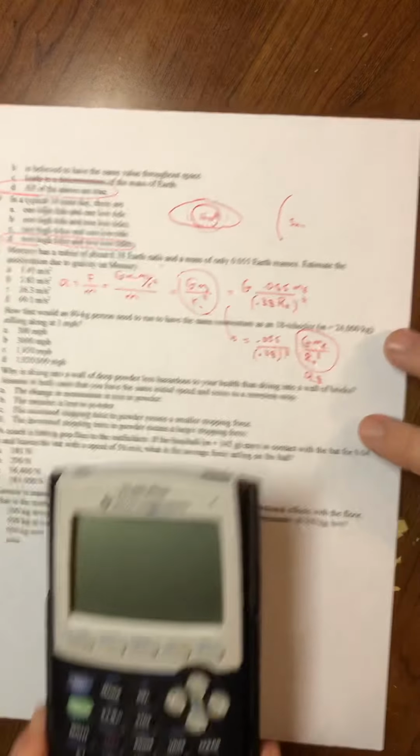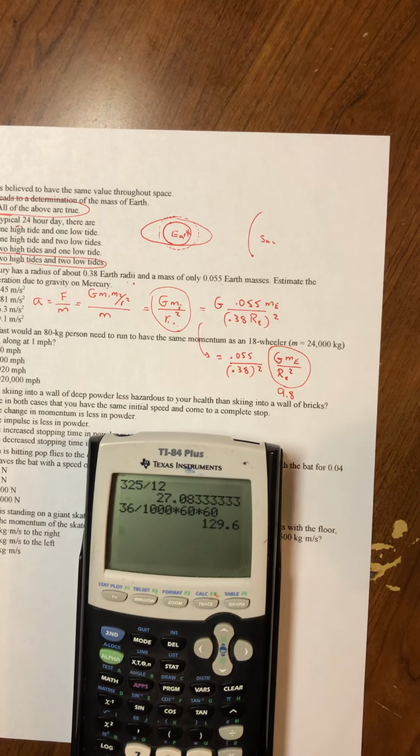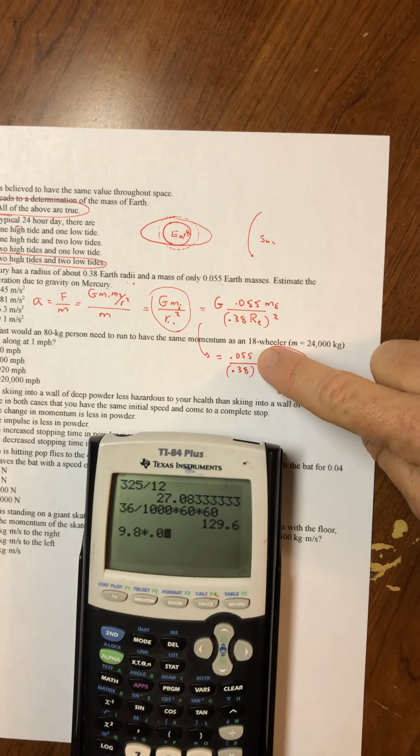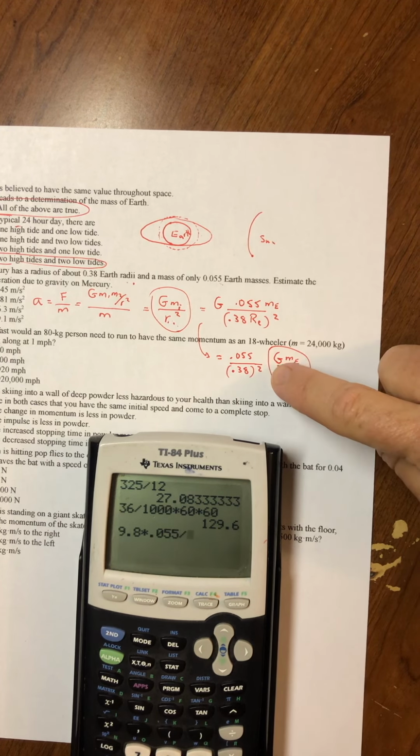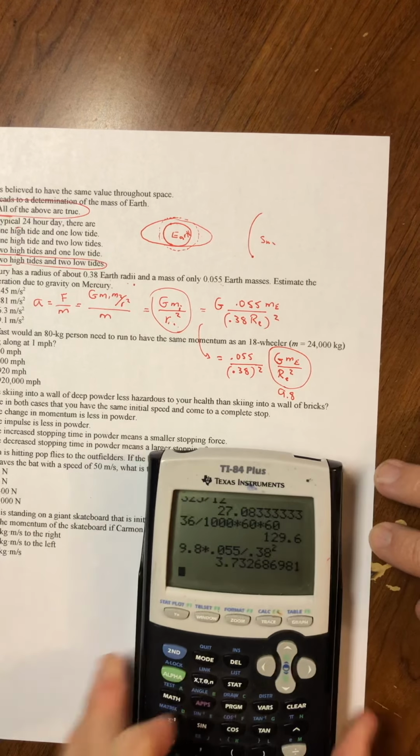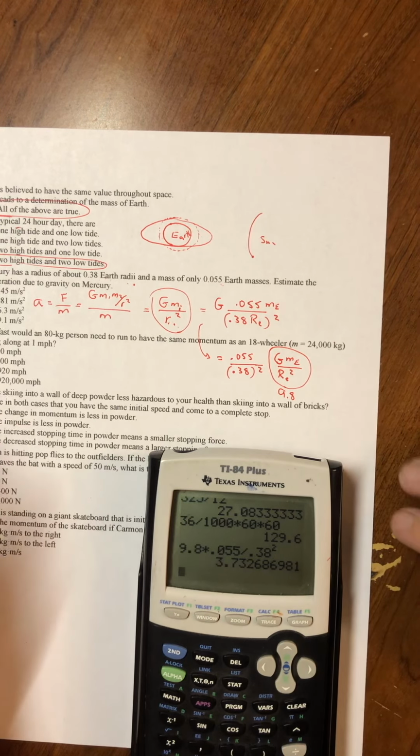So we don't really need to look anything up here. We can just take our 9.8, multiply by 0.055, and divide it by 0.38 squared, and that comes up to about a 3.7.